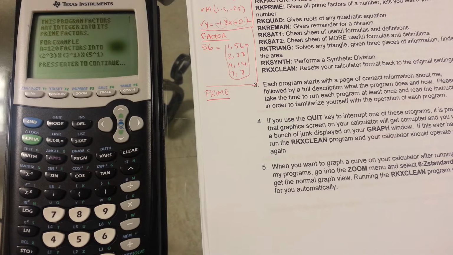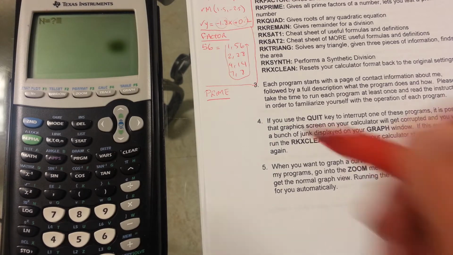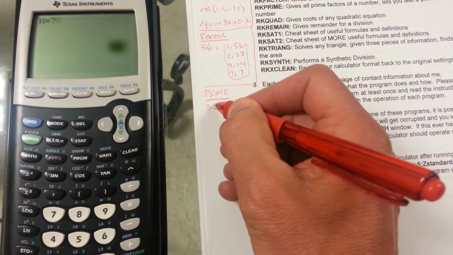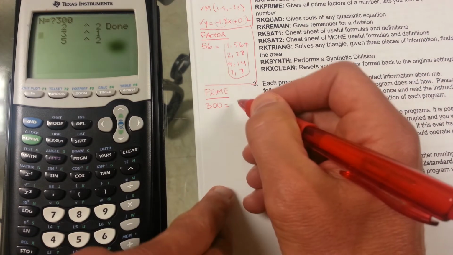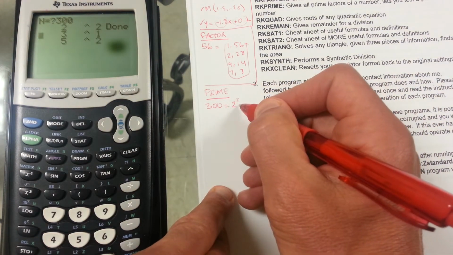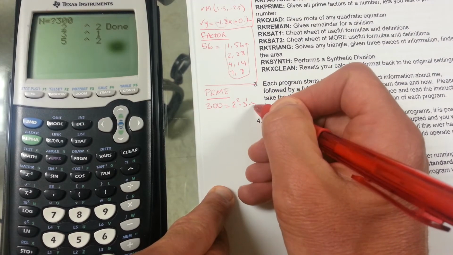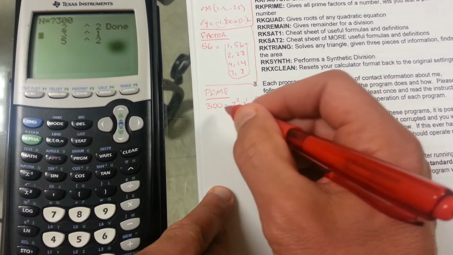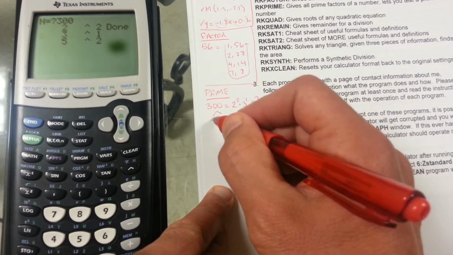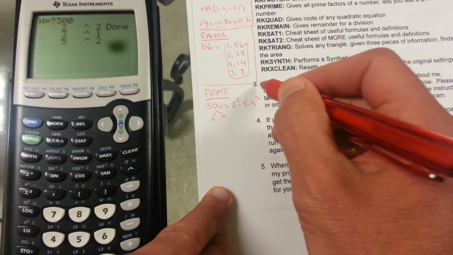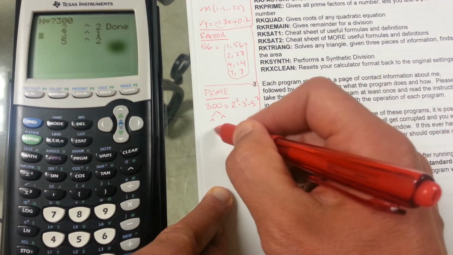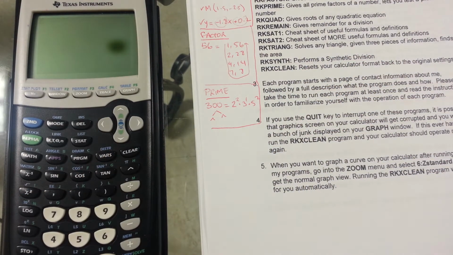Press enter to continue. Okay, let's say I want to know what the prime factorization of 300 might be. So I put that number in here, hit enter. It says 300 is equal to 2 squared times 3 to the first times 5 to the second. This is what you would have to do by hand using this factor tree, but now your calculator does it for you very quickly. Okay, press the clear button now.